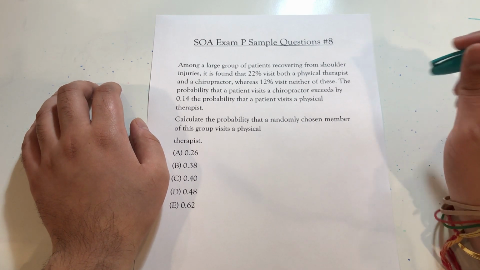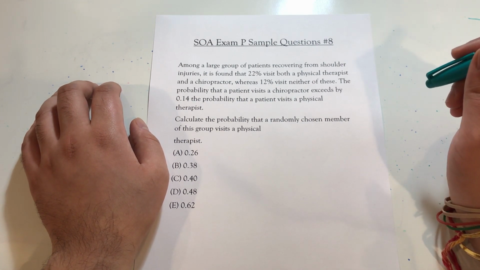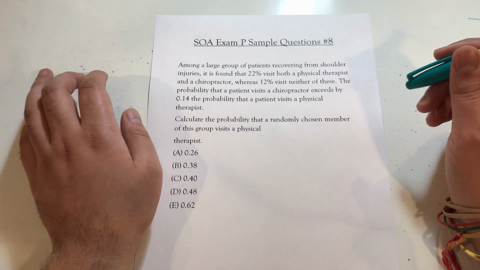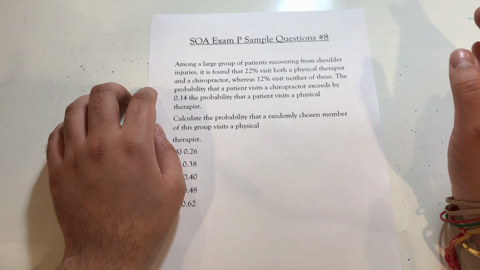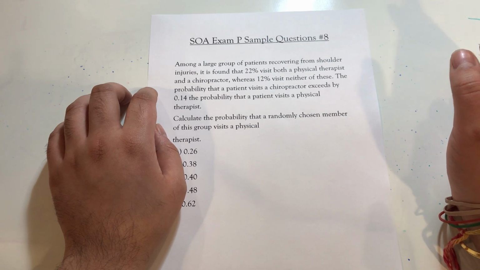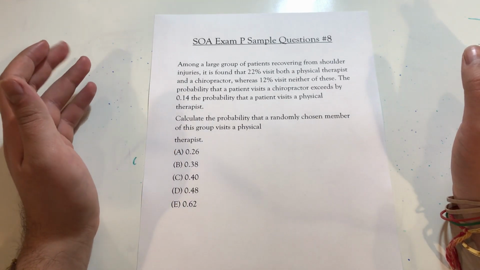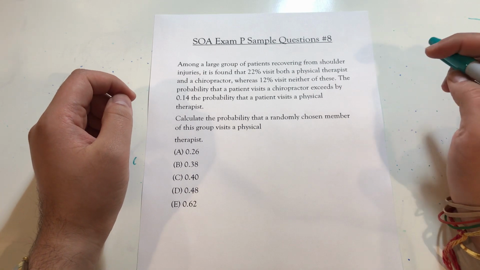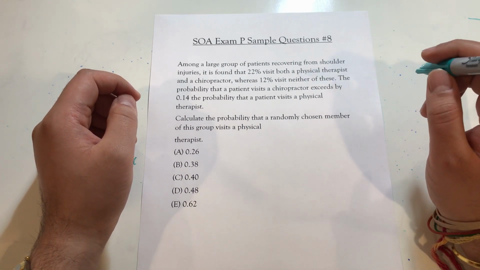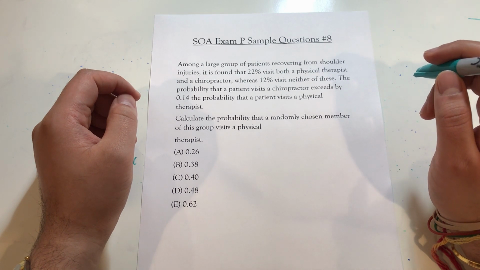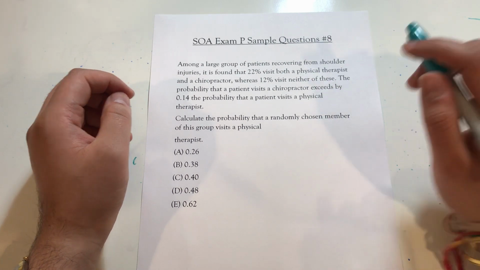visit both a physical therapist and a chiropractor, whereas 12% visit neither of these. The probability that a patient visits a chiropractor exceeds by 0.14 the probability a patient visits a physical therapist. Calculate the probability that a randomly chosen member of this group visits a physical therapist.